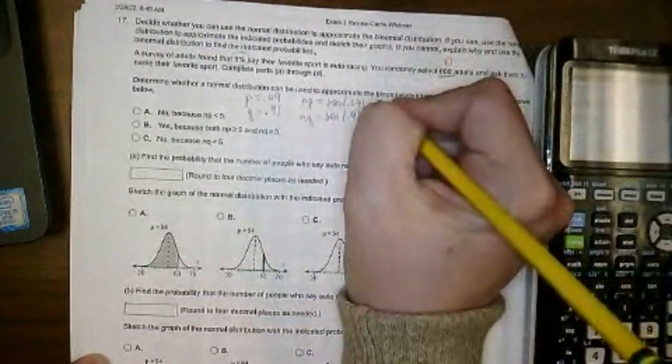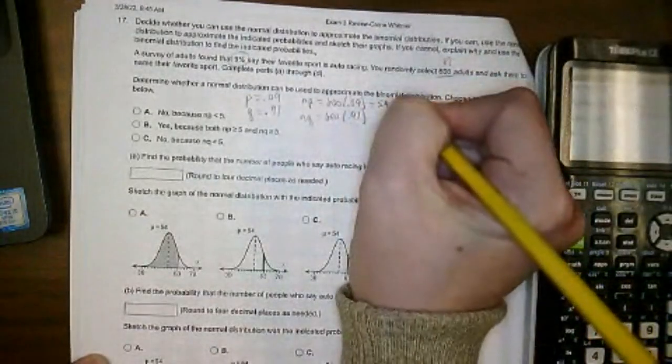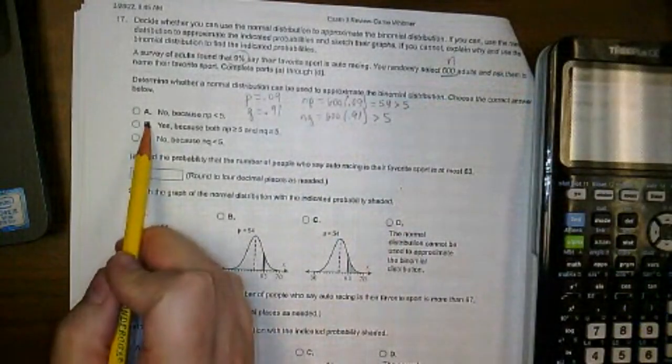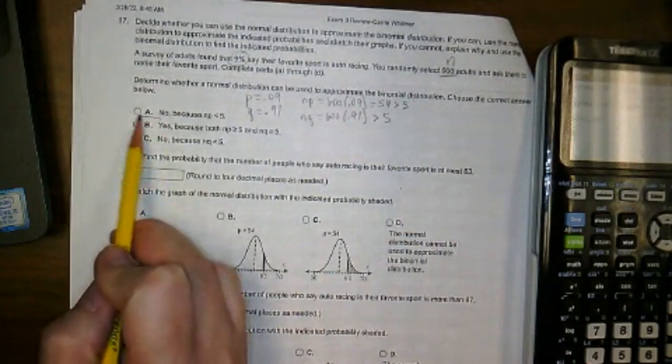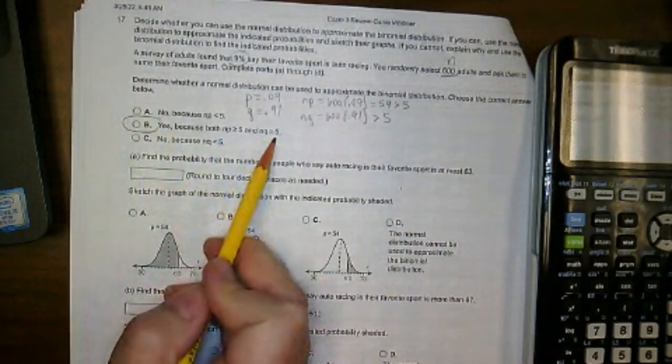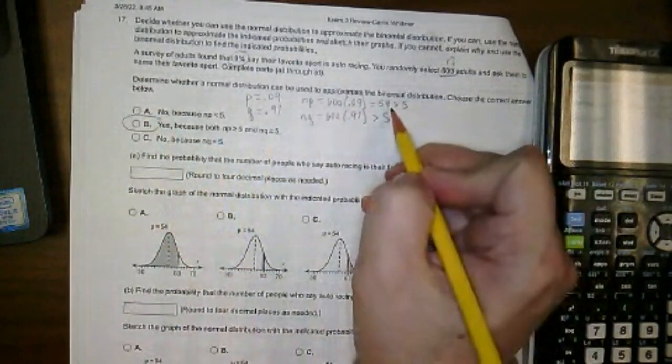So if this is 54, that's going to be more than 5, and this would be more than 5 as well. Okay, so this one is going to be B, yes, both NP and NQ are greater than or equal to 5.